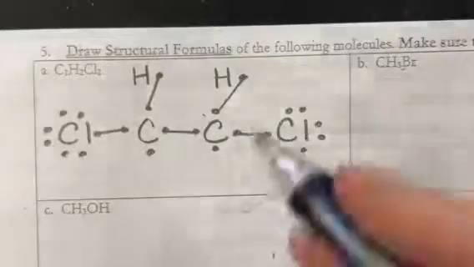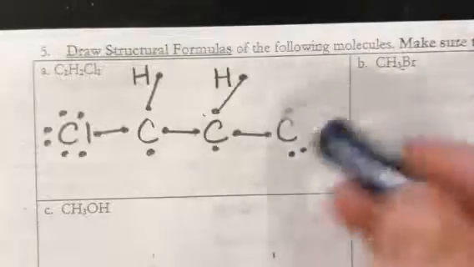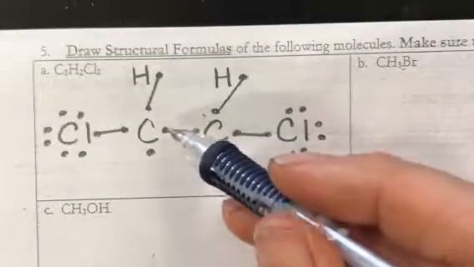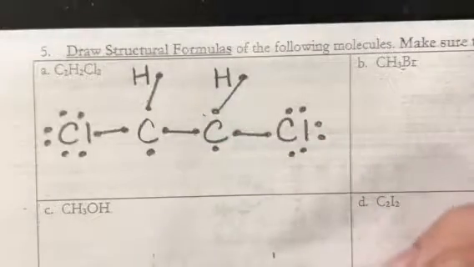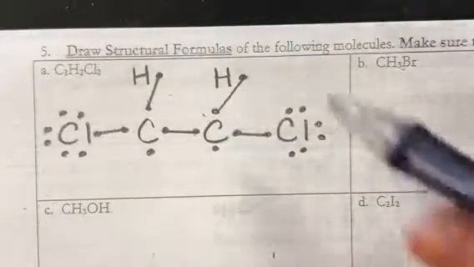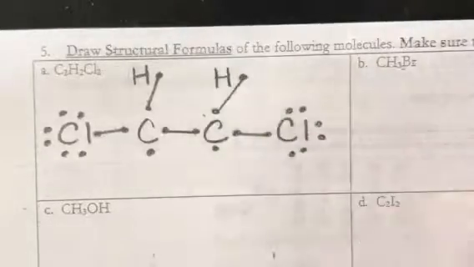So what do we have left over? Hydrogen has its one bond, because hydrogen only ever makes one bond. Chlorine has its one bond. This carbon right here, 1, 2, 3, has 3 bonds. It doesn't have its 4th bond. Same for this carbon, it only has 1, 2, 3 bonds. It doesn't have its 4th bond.